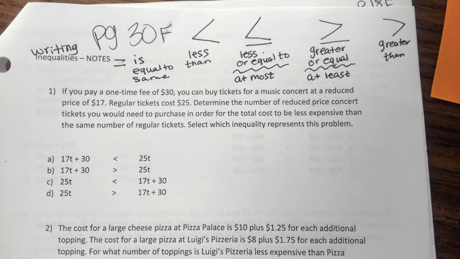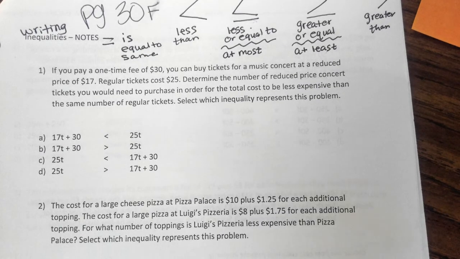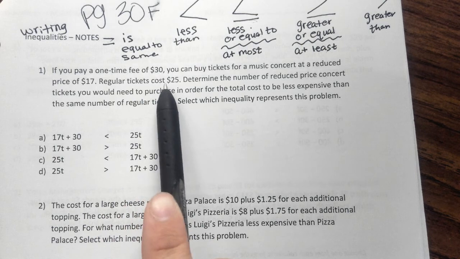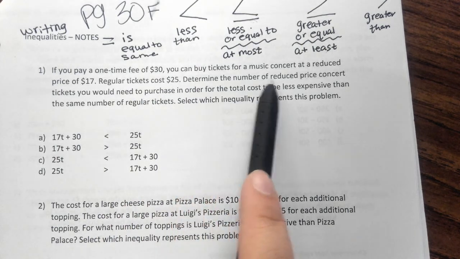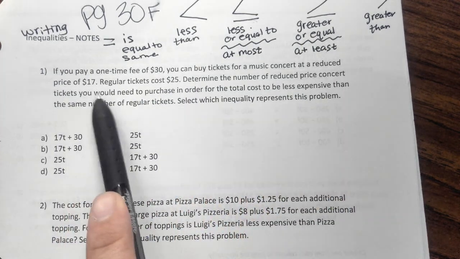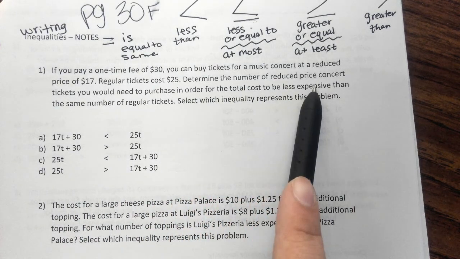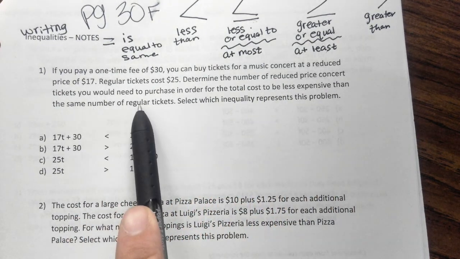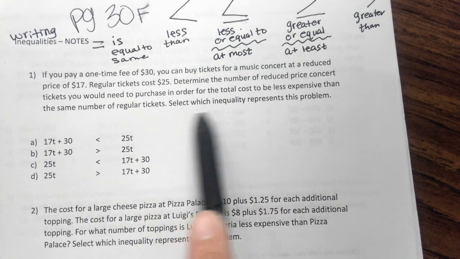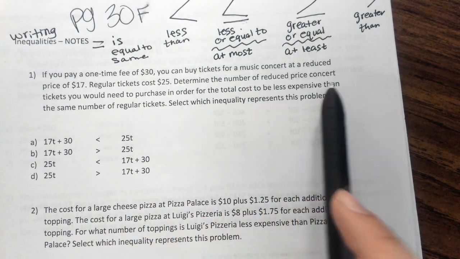Okay. Let's look at the first example. The first example says, if I pay a one-time fee of $30, you can buy tickets for a music concert at a reduced price of $17. Regular tickets cost $25. Determine the number of reduced price concert tickets that you would need to purchase in order for the total cost to be less expensive than the same number of regular tickets. Select which inequality represents this problem.